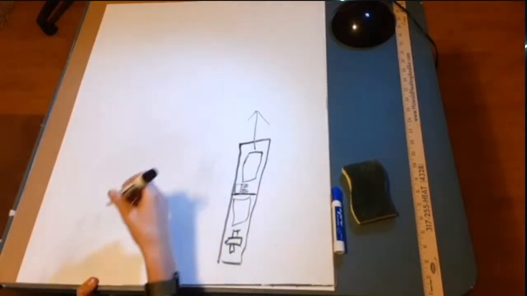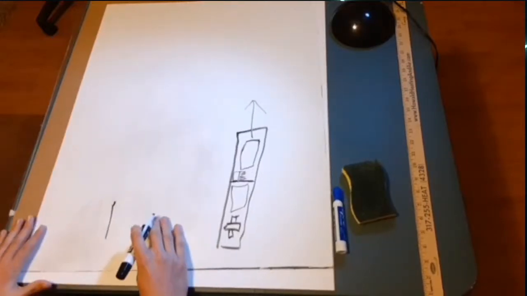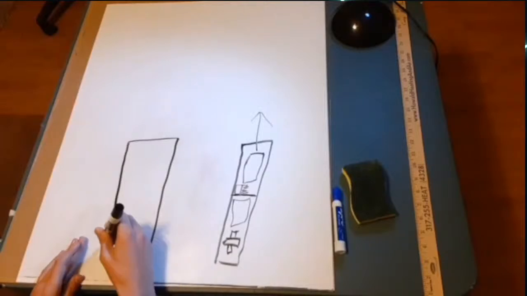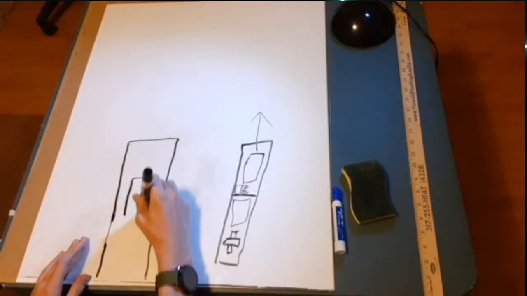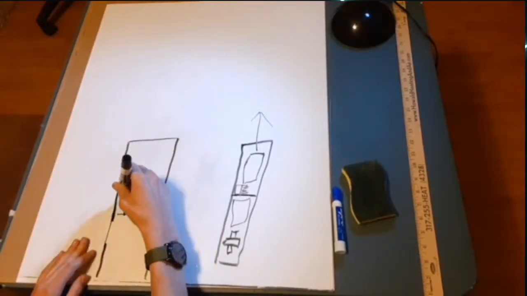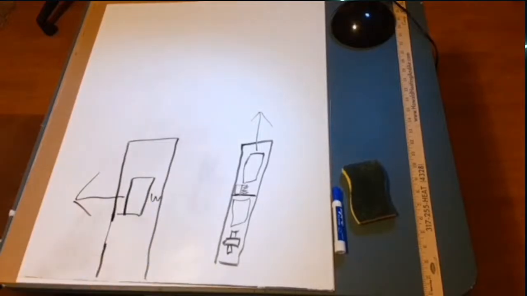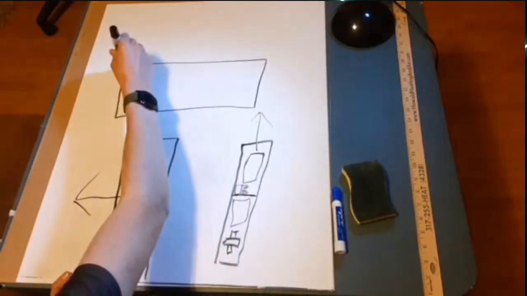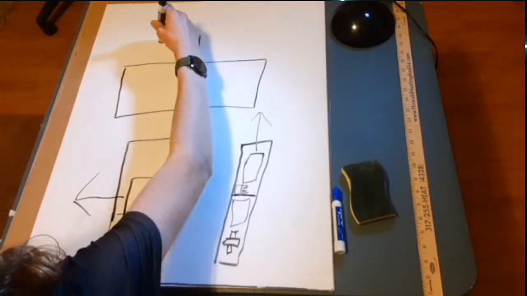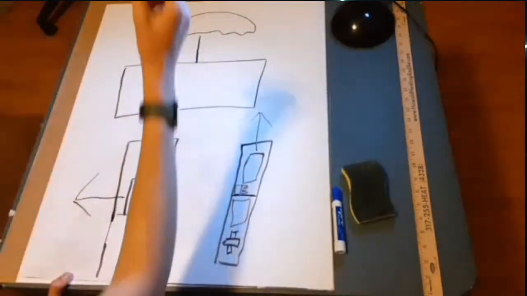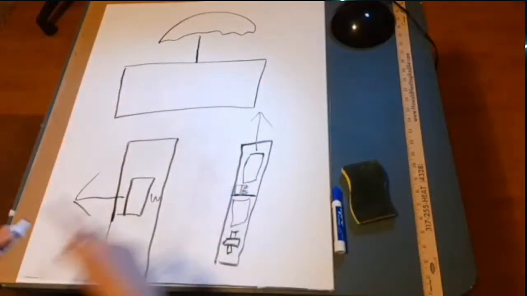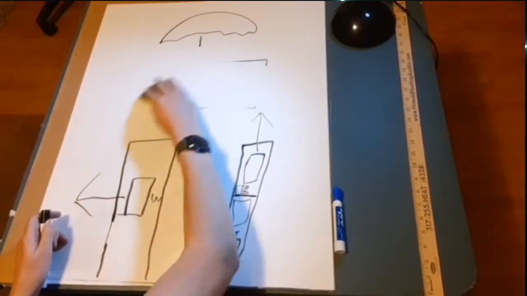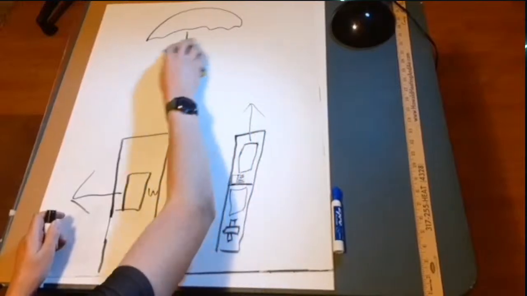But what if our rocket was special and we had the parachute right here, and the parachute came out of the side? Wouldn't that be cool? As our rocket's falling to the ground, it's just got the parachute hanging like this, instead of hanging from the top. That's what I was thinking, and I think that would be cool.